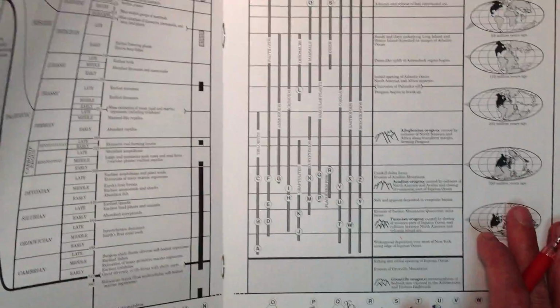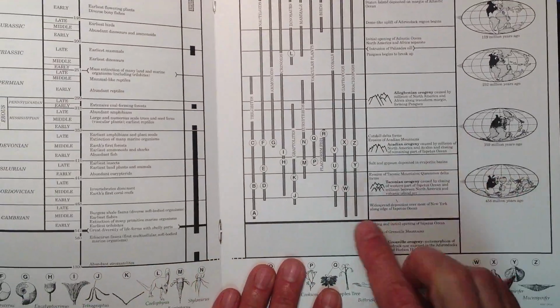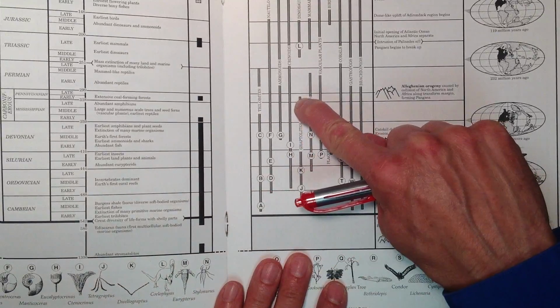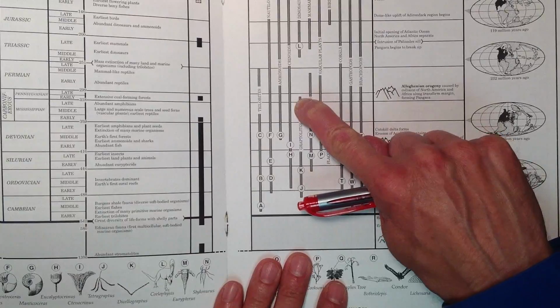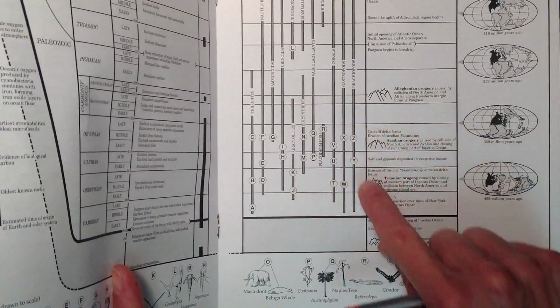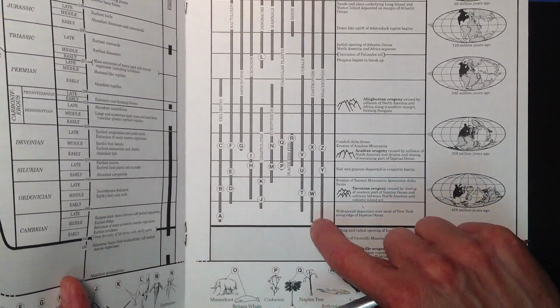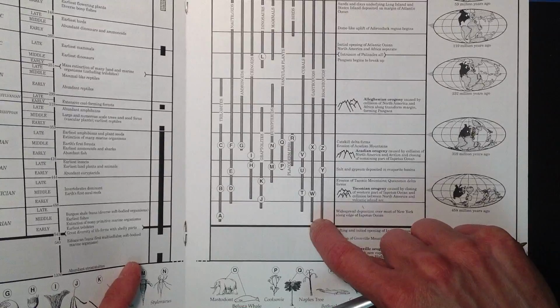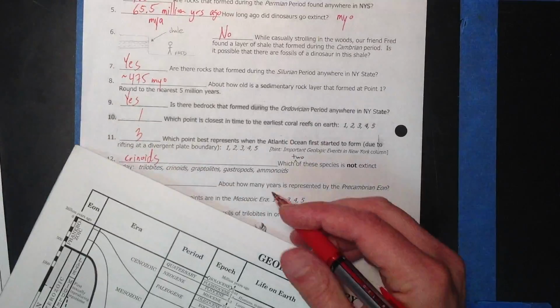And graptolites are next. So graptolites are here. First came about here, but they went extinct. The timeline stops for graptolites, so they are extinct. So they are not one of our answers. Gastropods here. They came around right in the early Cambrian. Still around. Gastropods are another answer.